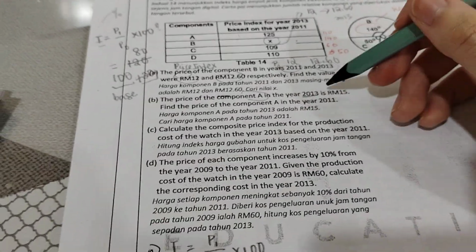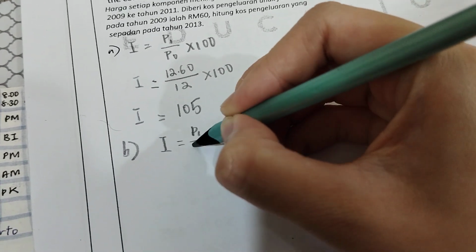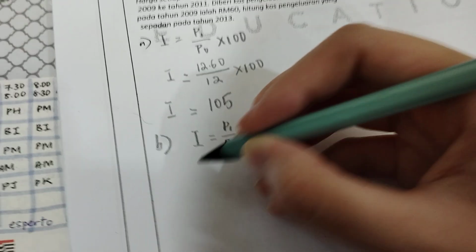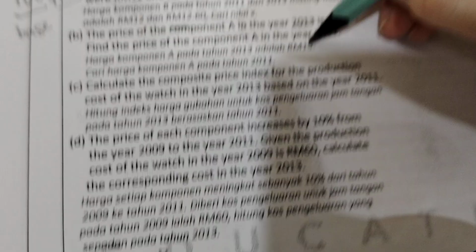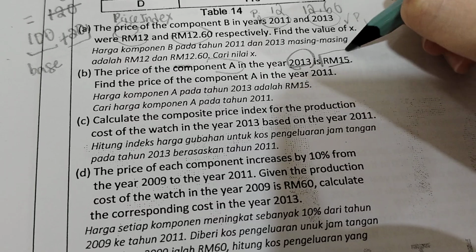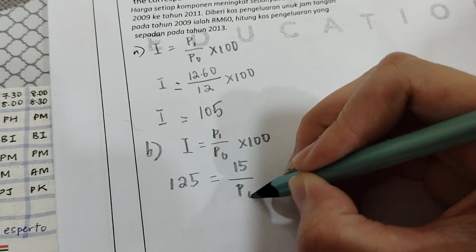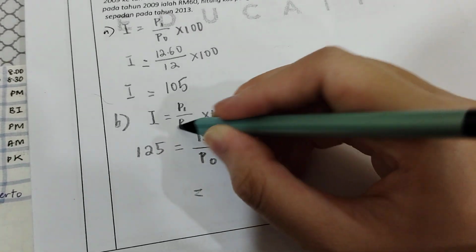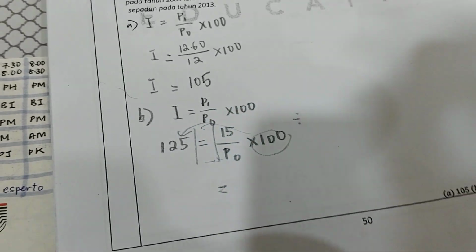Again, this is still using the exact same formula, which is I is equivalent to P1 divided by P0 times 100. But this time you have the final value. The price index was 125, so you can put that in. 125. Okay, do you have P1? Yes, 2013. Here, this is your P1. So you can put that in, 15, divided by P0, which you don't have, times 100. Simple algebra, you can throw this over to the other side. It becomes divide, because here is the magical changer.